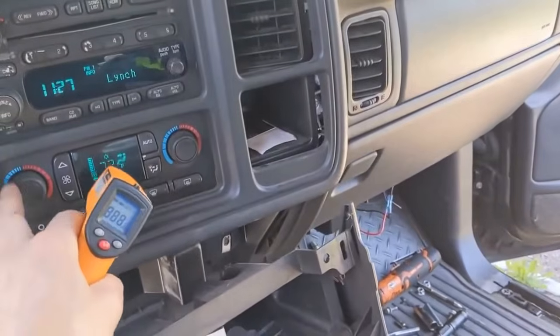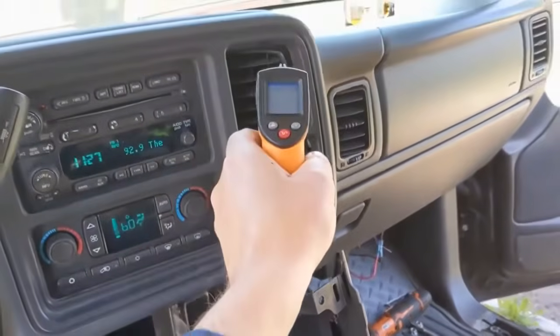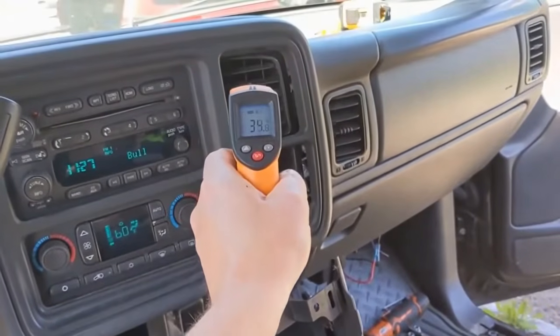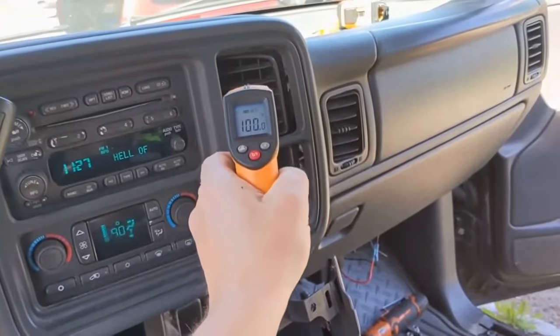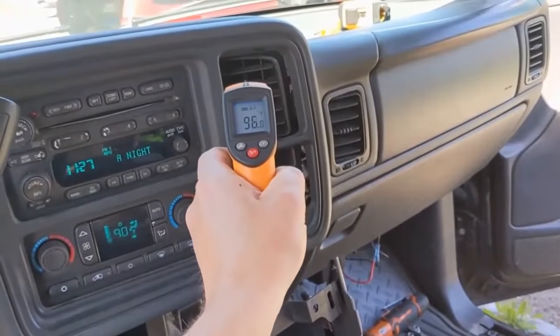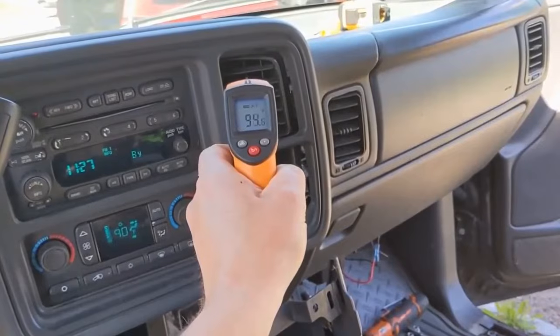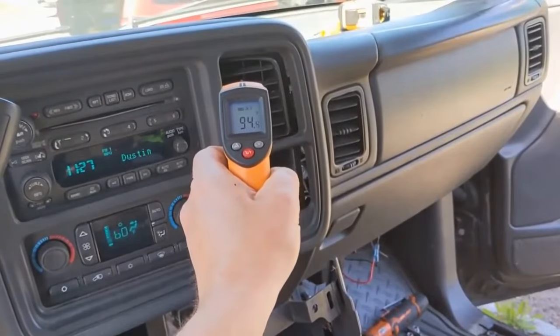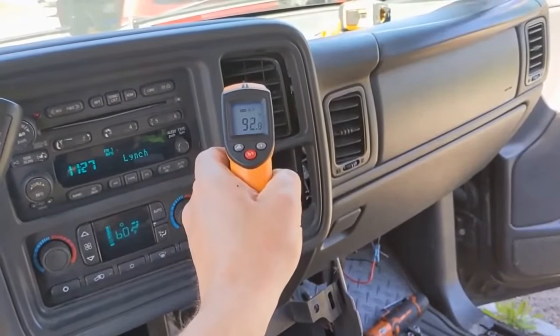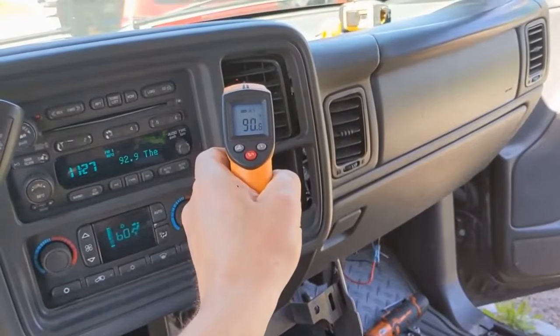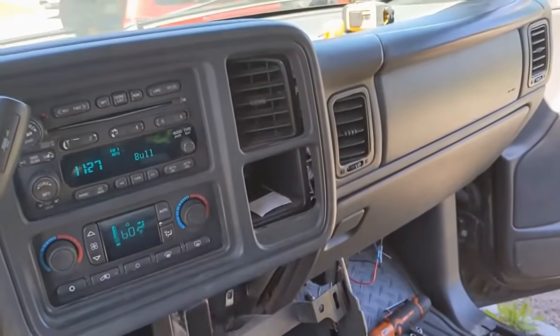And then back to cold. And we'll see it drop. That's Celsius. So that is a confirmed fix.